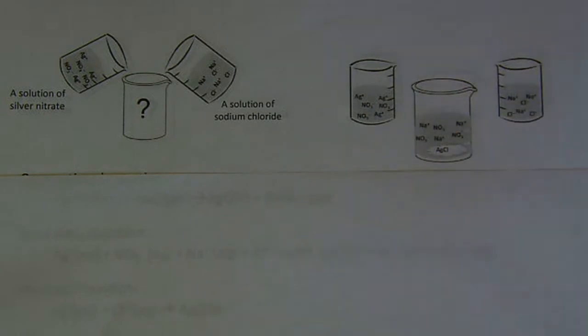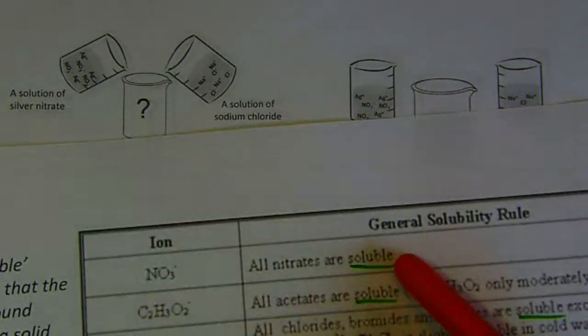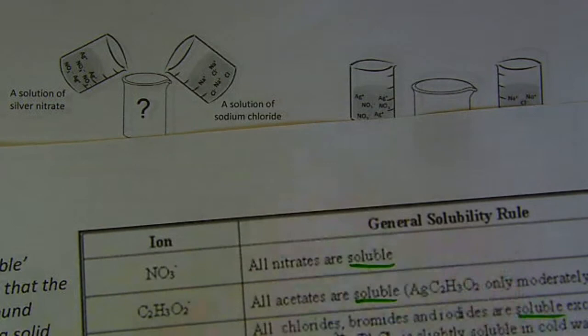The sodium and the nitrate, we pair together those ions, and that does not result in a solid. Okay? All nitrates are soluble, and there are no exceptions there.